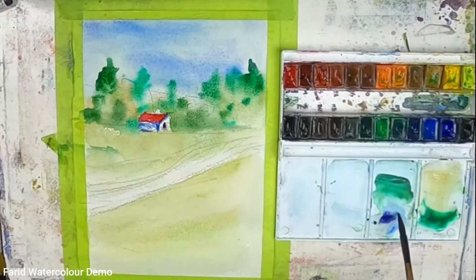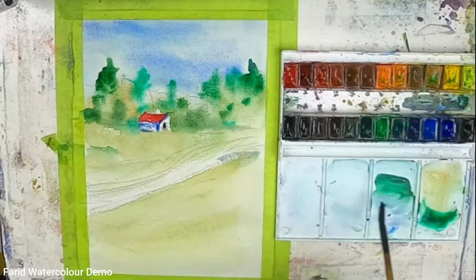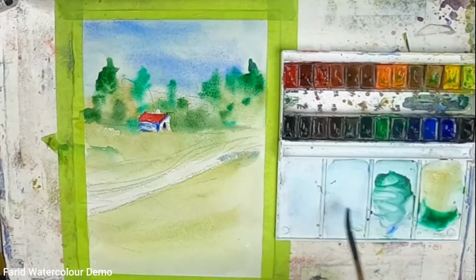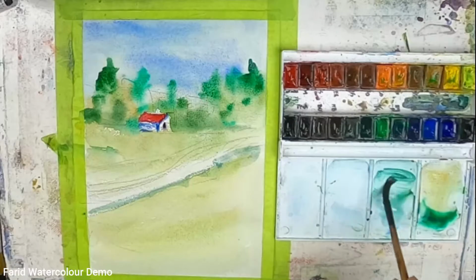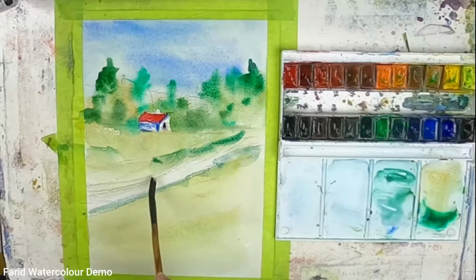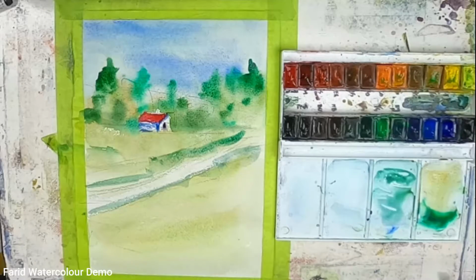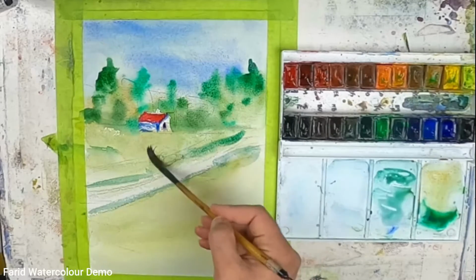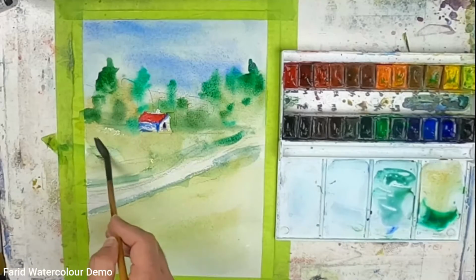For the shadow of the grass, I want to emphasize here, so maybe I add a blue to the green, and that will be my shadow. I don't want to make it very dark, so I use water to soften the edges.